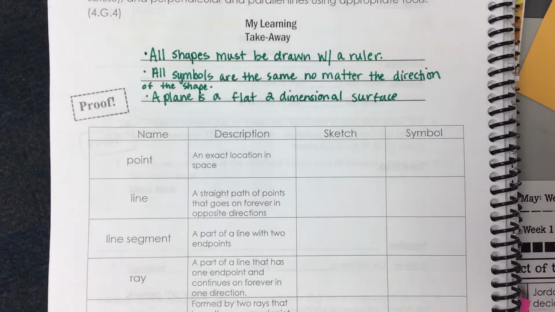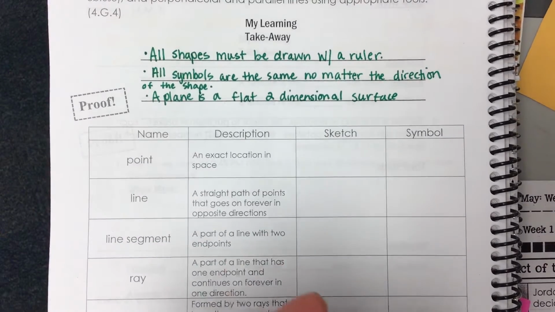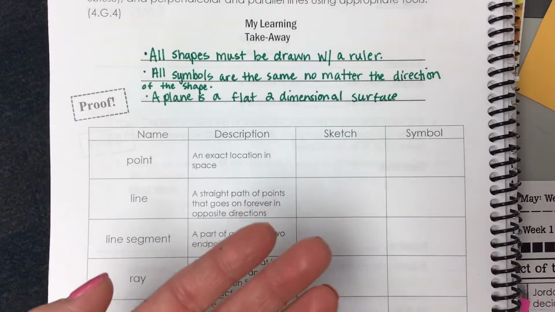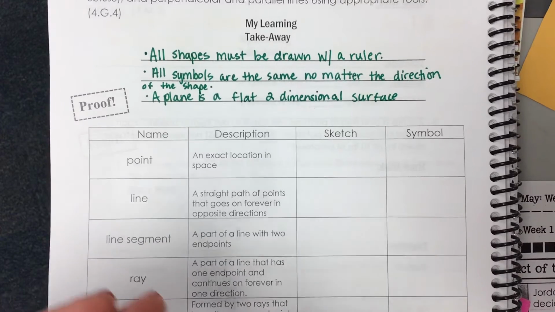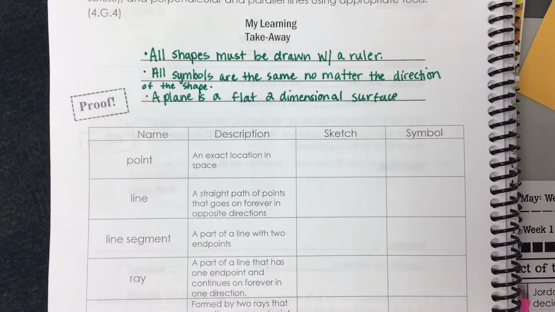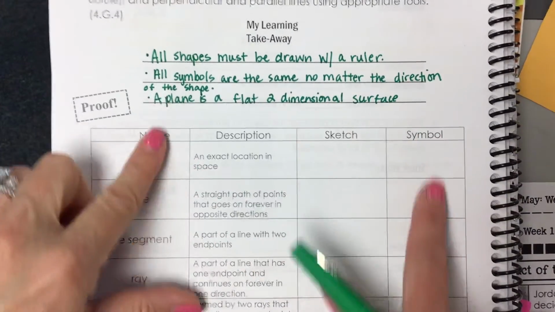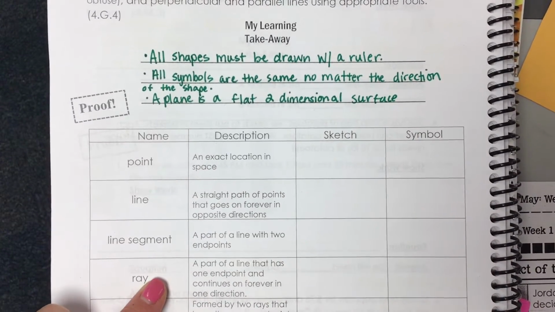So a square is a two-dimensional shape. It has a length and a width. A cube is three-dimensional because it has a length, a width, and a height. It has three dimensions. So all of these are two-dimensional geometry terms.